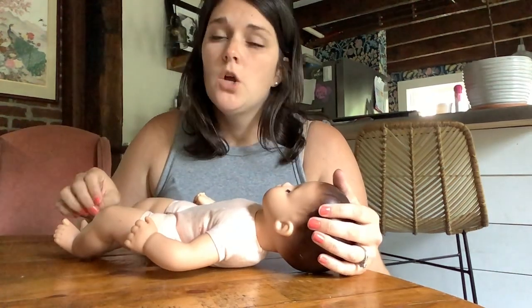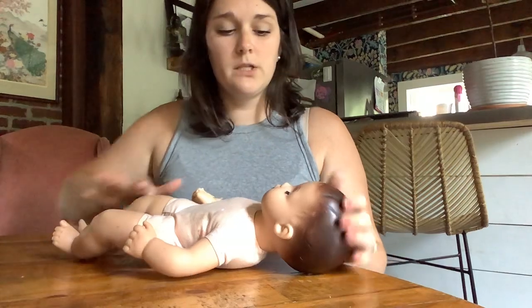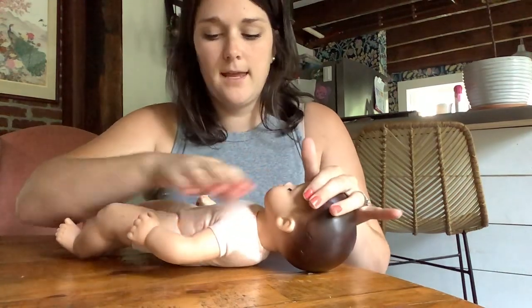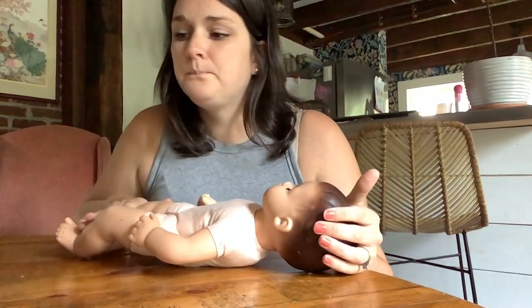It can be very wrinkly. It can feel like leather. So that's what you're kind of assessing for. So I would look at this baby and I would say, I can't see any of the veins. I would say you are a term baby.